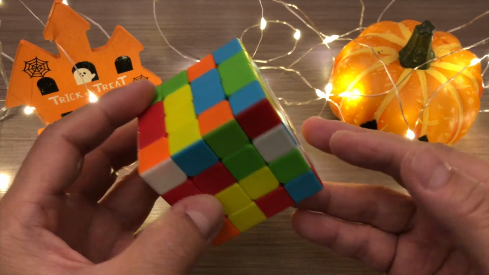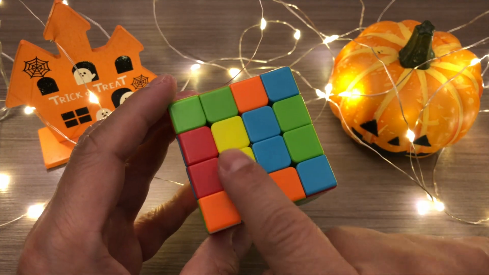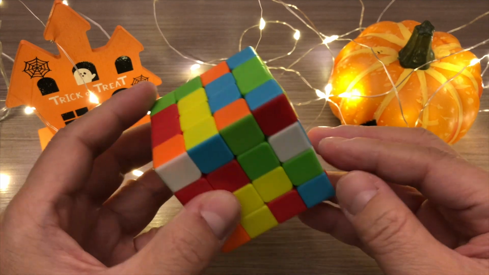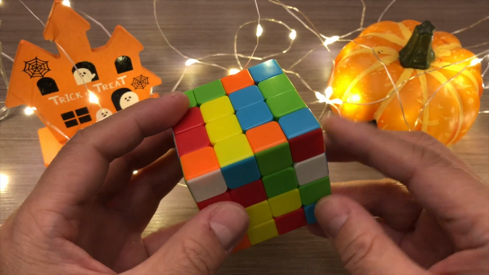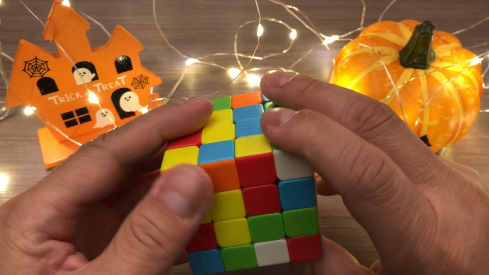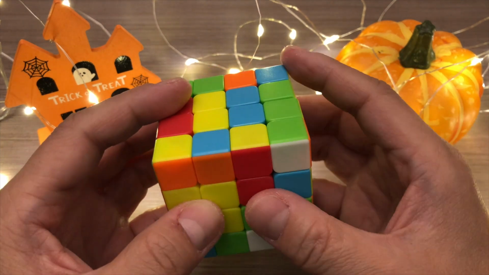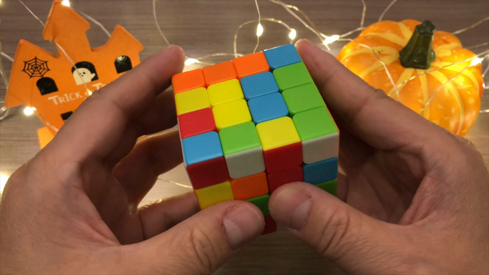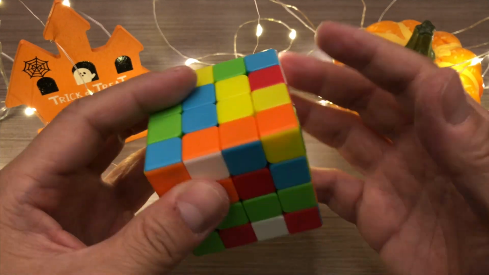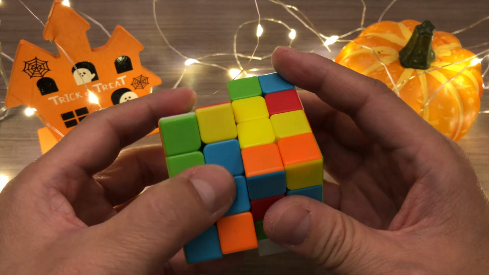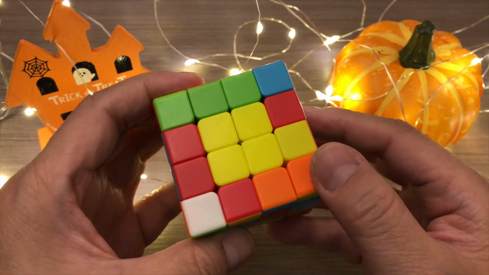One of the methods you could use is to create lots of 1x2 bars like this one. Then we'll make a second bar and then align them in a straight line. Next, we'll rotate the second bar up and turn the second bar to the other side. And lastly, rotate the first bar back. With that, our yellow center is solved.